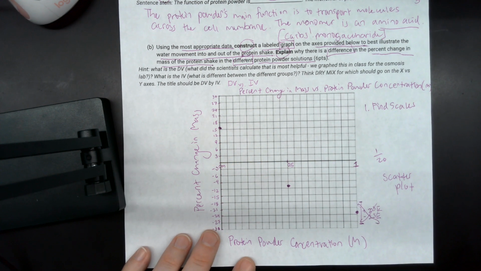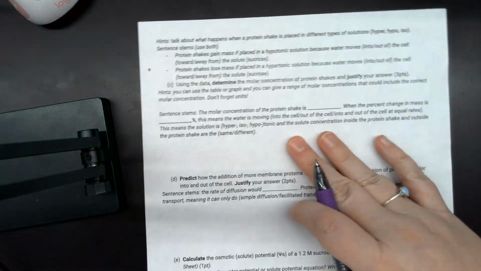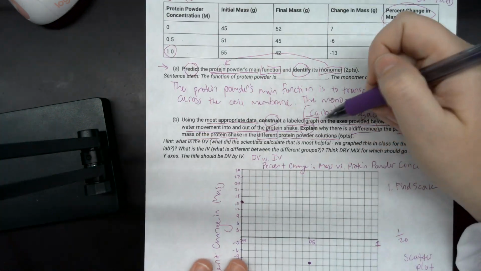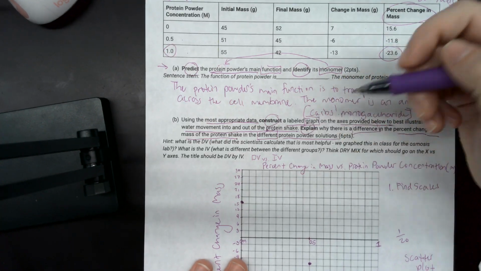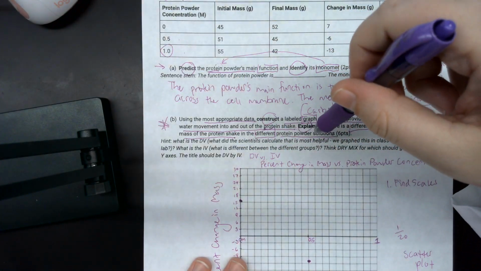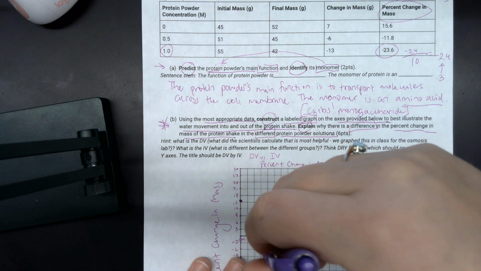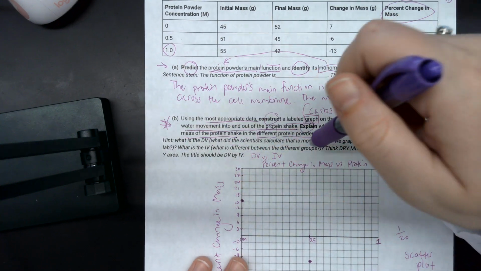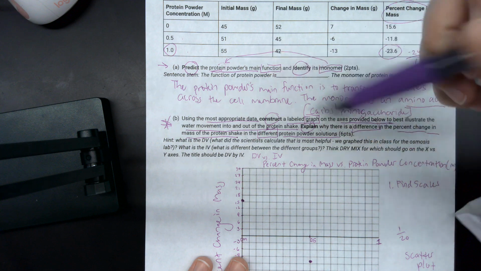All right, let's go ahead and move on to part C. Oh, see what I almost did there? I almost missed this question. So this is a big thing with the graphing questions. Usually there's going to be some explanation based on the graph. So always go back and check B to make sure you're answering the questions.